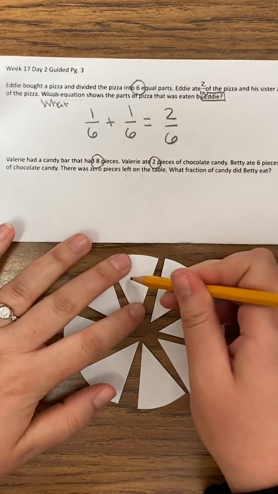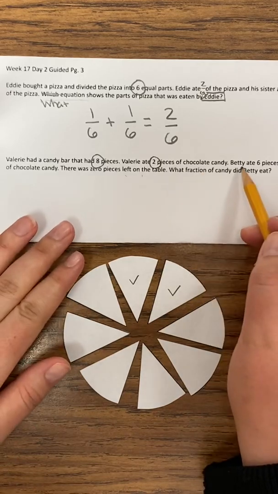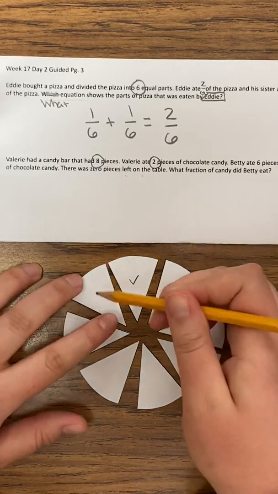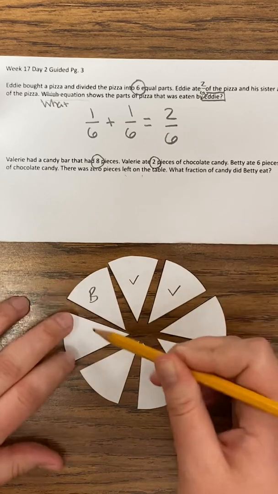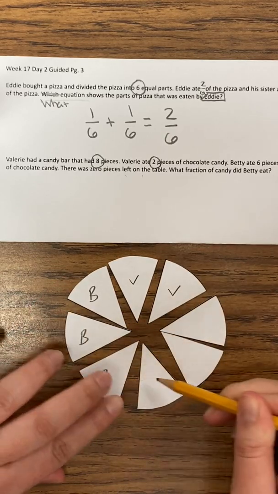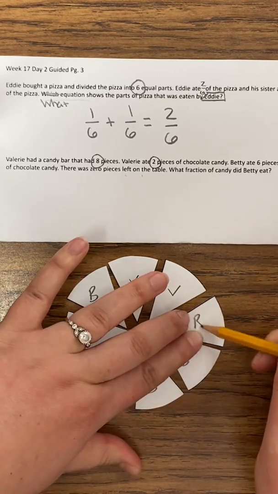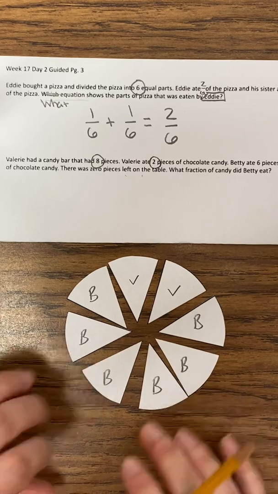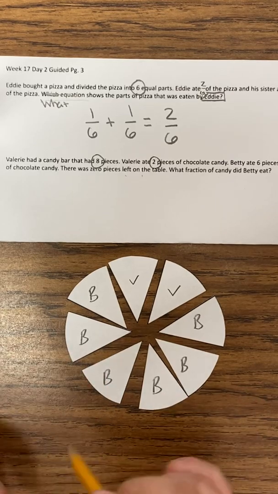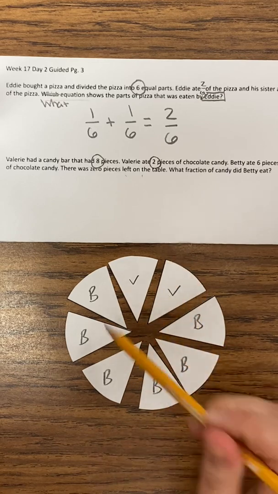Okay, so I'm just going to put a V for the parts that Valerie ate. And then Betty ate 6. Okay, so 1, 2, 3, 4, 5, 6. All right. There were 0 pieces left. Yes, that is very true. So Valerie ate 2 and Betty ate 6.